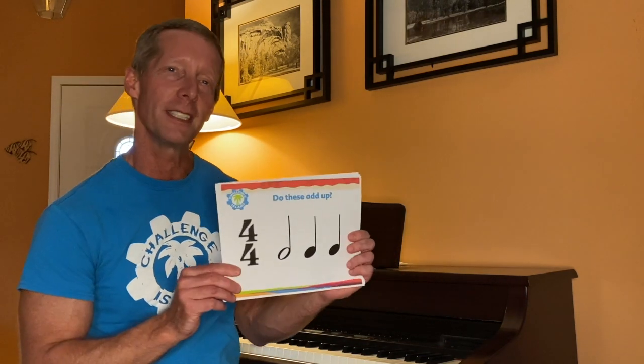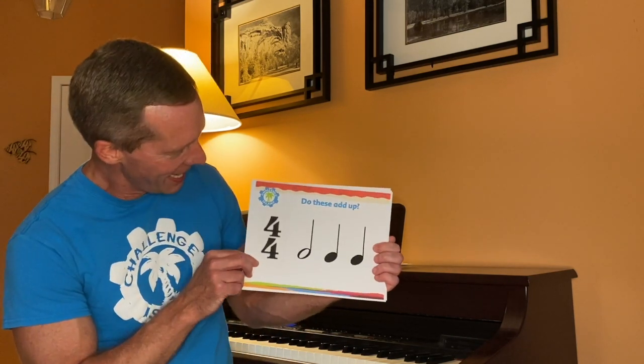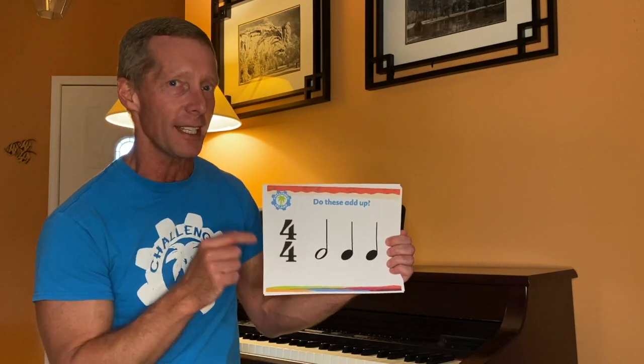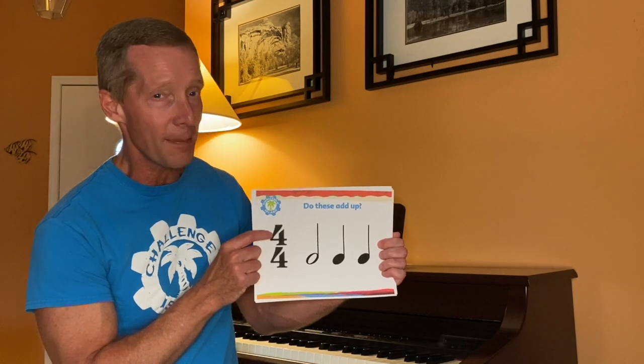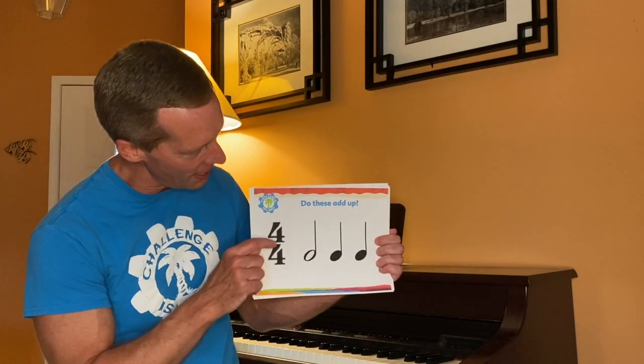So for example, let's say I showed you this bar and you had to figure out, okay, is that a real bar of music or not? Or is he just messing with me? So let's think it through. This bottom 4 tells us that each quarter note counts as a count. And this 4 up here tells us we're allowed to put 4 of those into each measure. So let's count them up here.